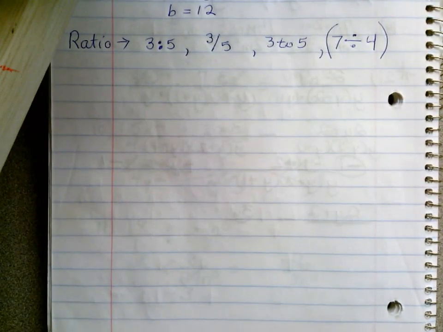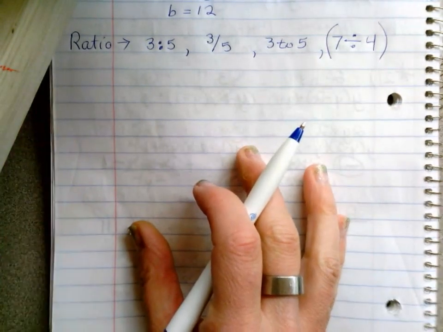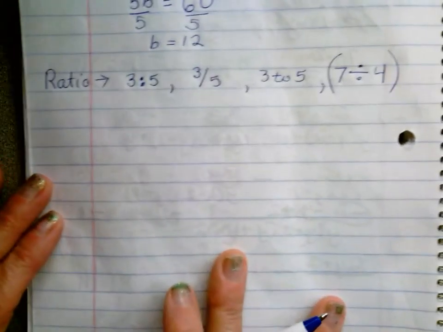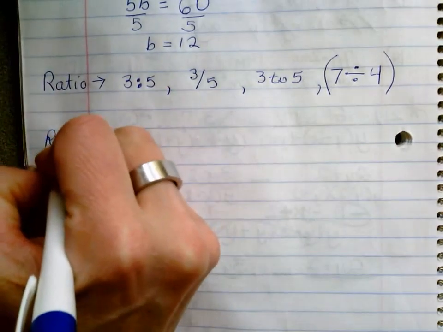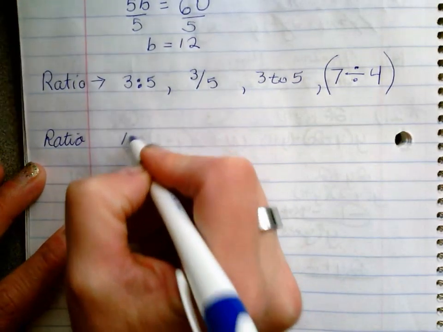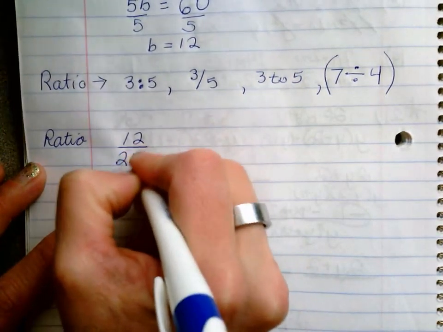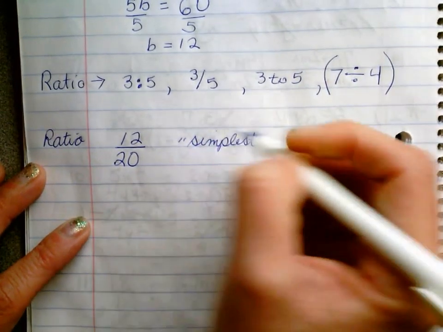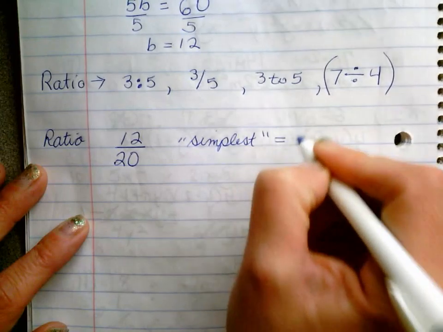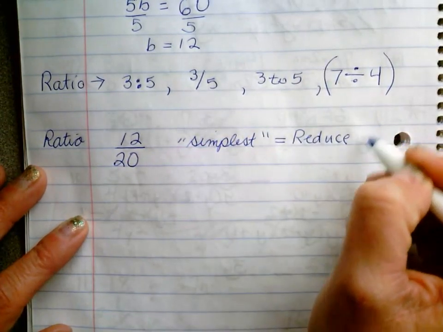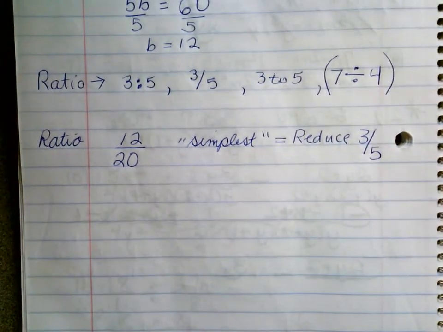Write each ratio in simplest form. Okay. Simplest form in ratios means reduce them. So back up to my boys to girls scenario. What was it, 12 to 20? If I need that in simplest form, that means reduce. Take it back down to the simplest form of that fraction.